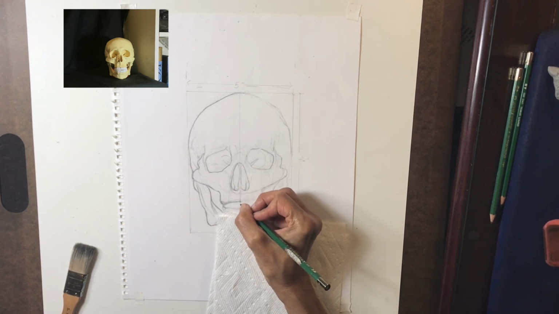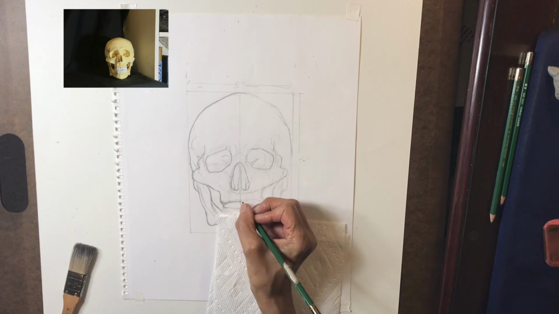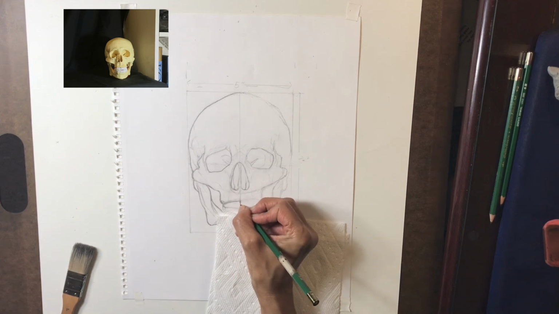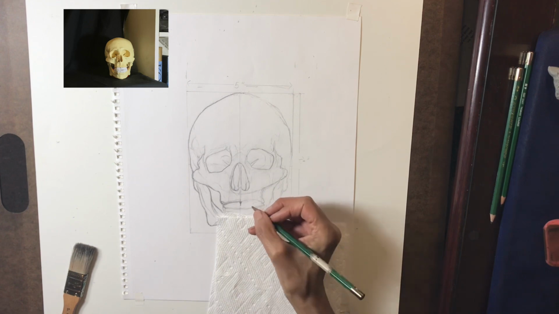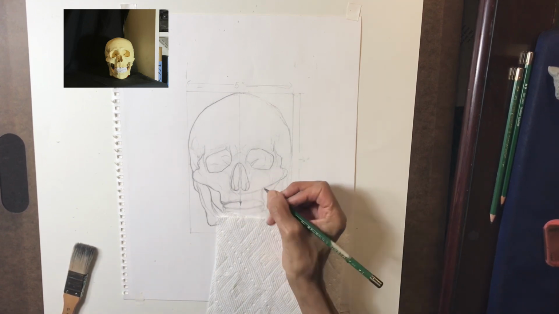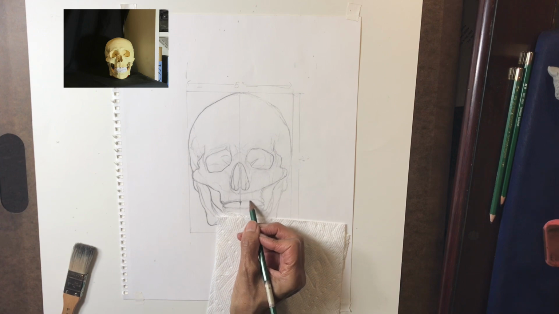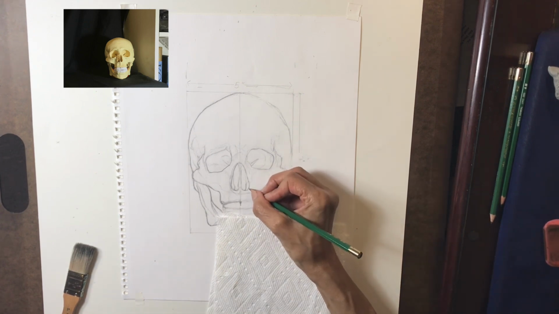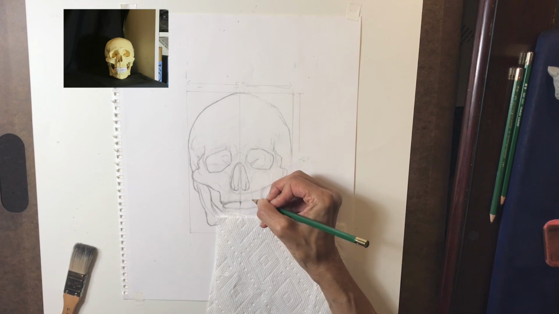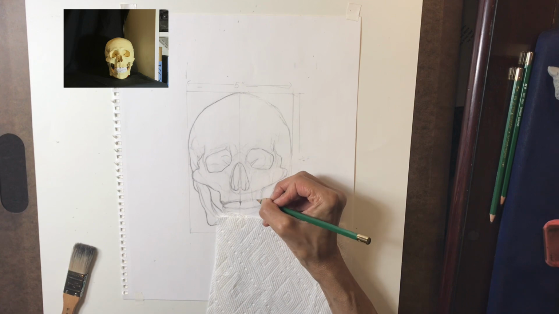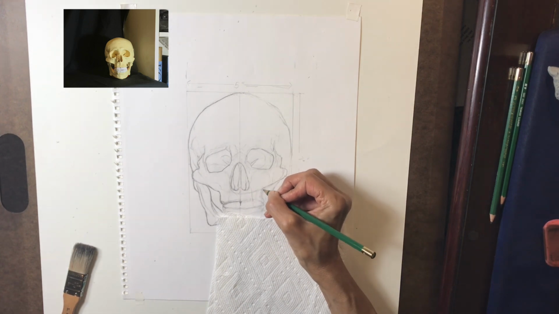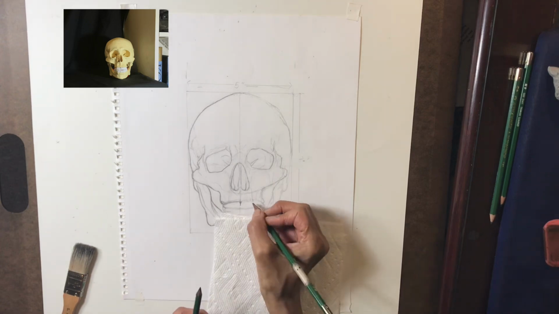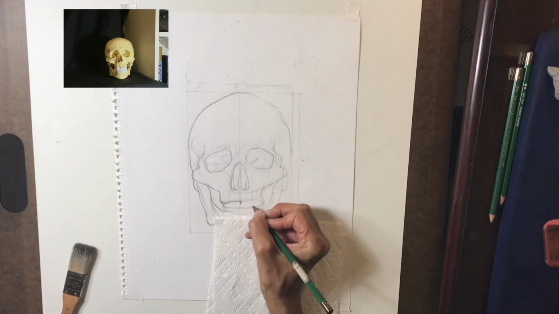So I'm going to make a little suggestion of where the teeth are, but not really get into drawing each little tooth. So I've got the line out here, this comes out here from about this side over here. This could probably be a little longer, and this is where that part of the maxilla there joins, and that hits that little incisor tooth right there at the side.